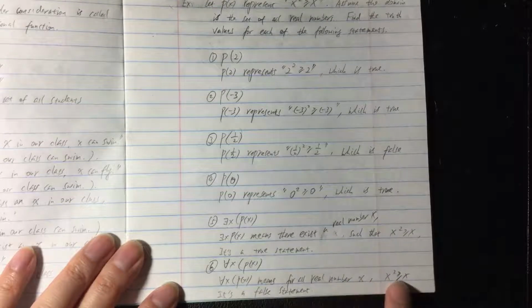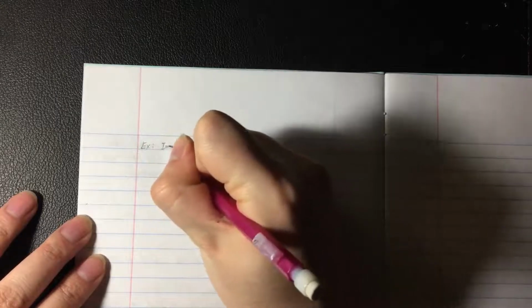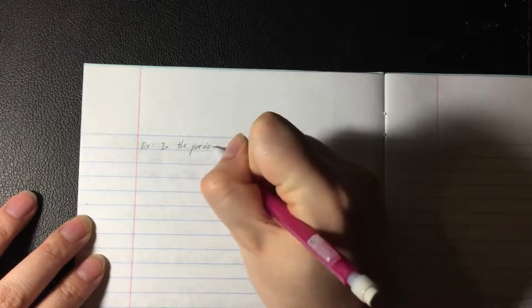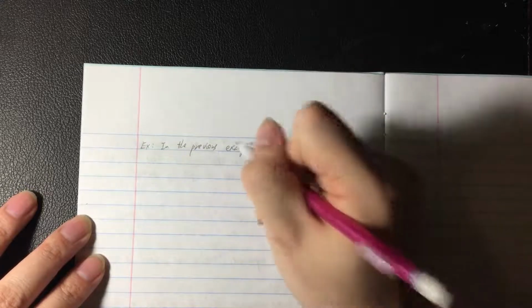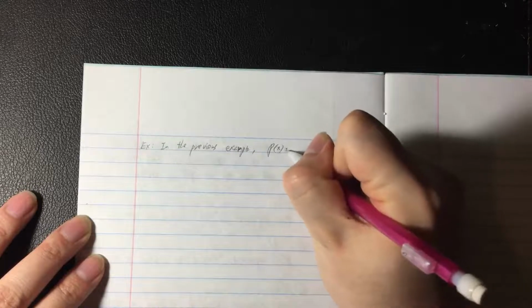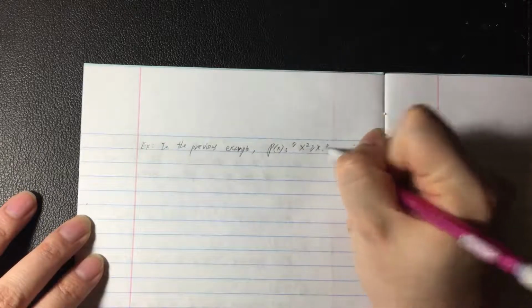This statement is not true for all x. So this is a false statement. Let's continue. In the previous example, the propositional function p of x represents x squared is greater or equal to x.